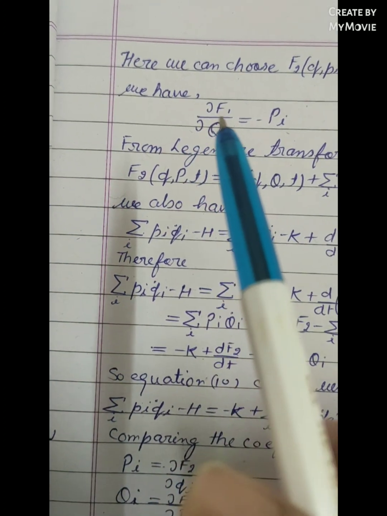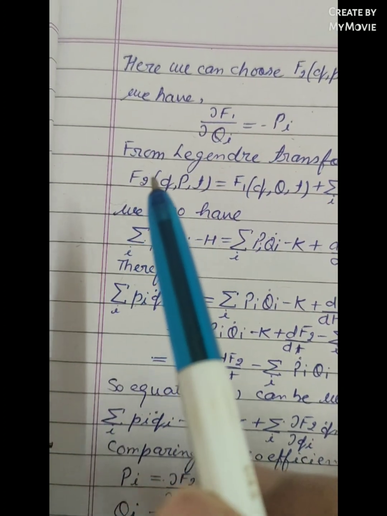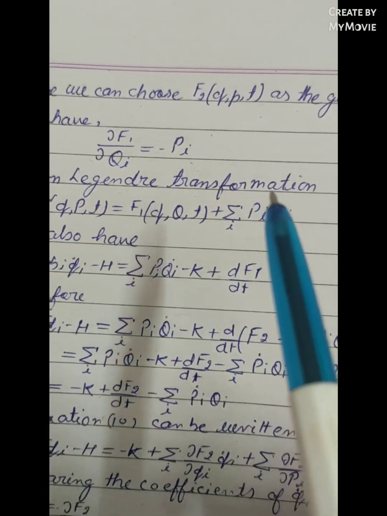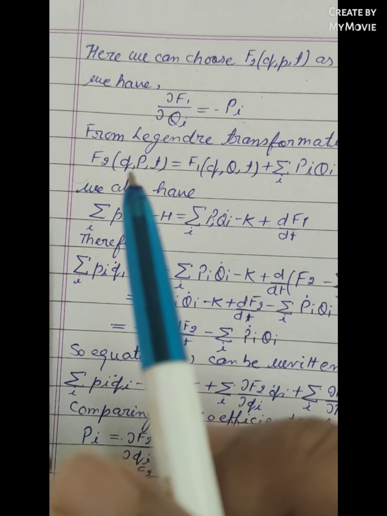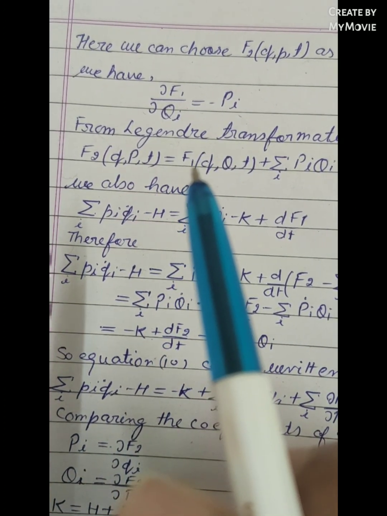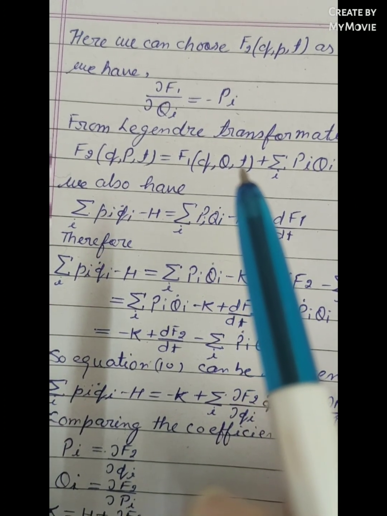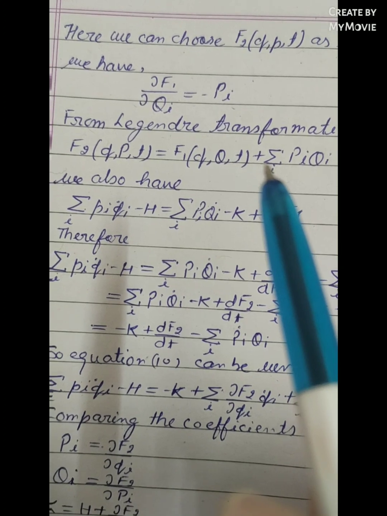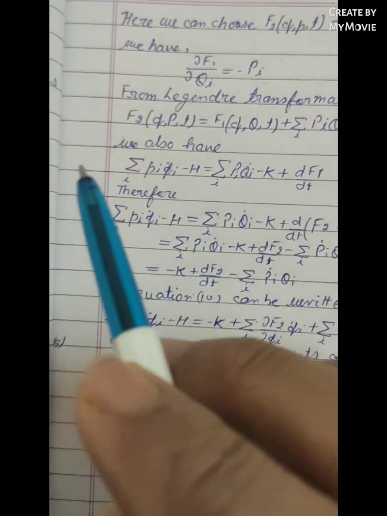We have ∂F1/∂Qi = −Pi from the Legendre transformation. F2(q, P, t) = F1(q, Q, t) + Σ Pi Qi.